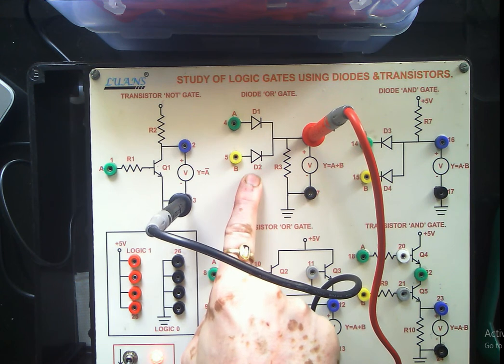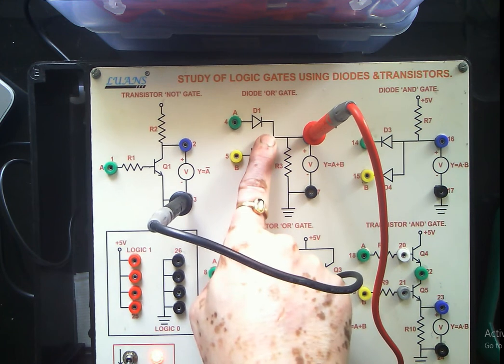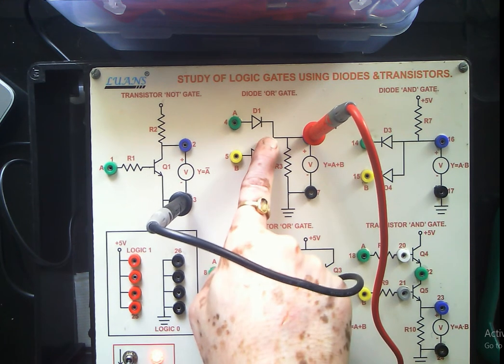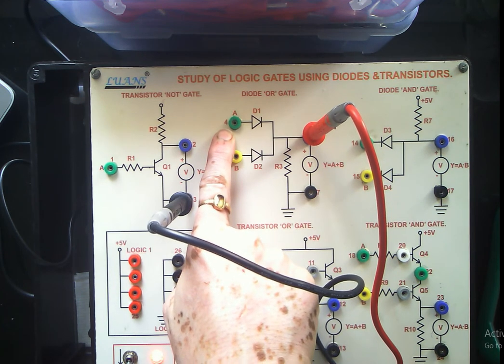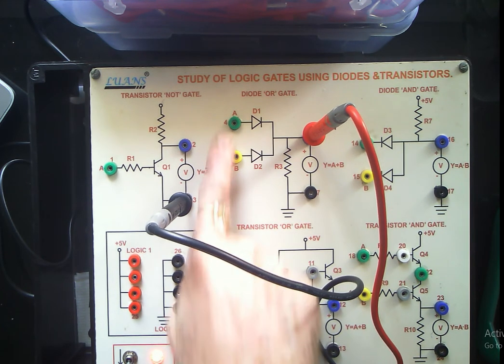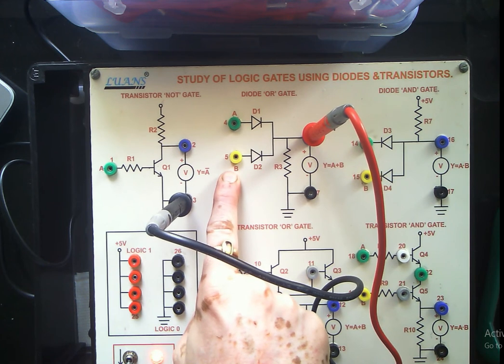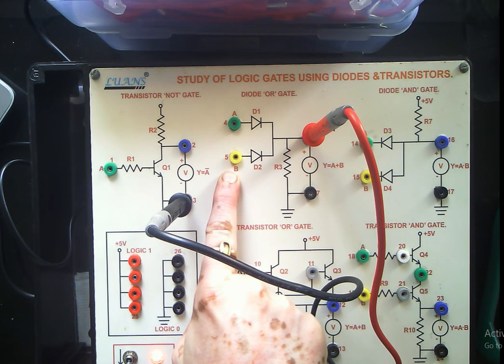Now, even if the diode D2 is not conducting, that does not make any difference because diode D1 is conducting and entire current will be passing through that diode only. In the opposite case, if this diode D1 anode is maintained at logic low and diode D2 anode is maintained at logic high, then the same situation will occur.